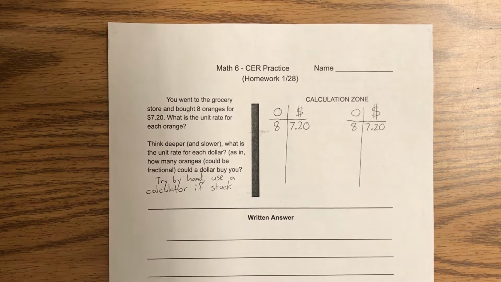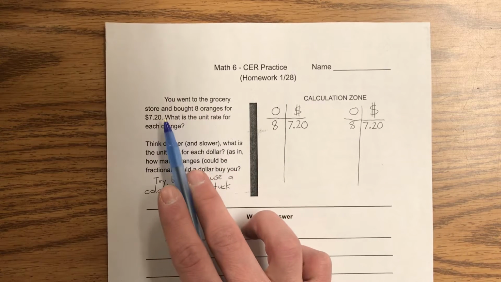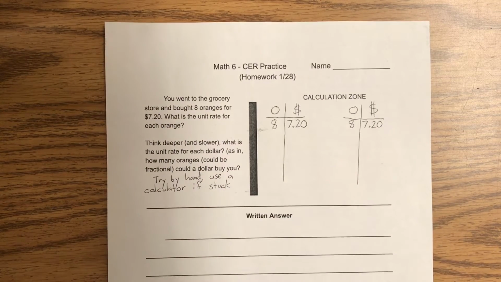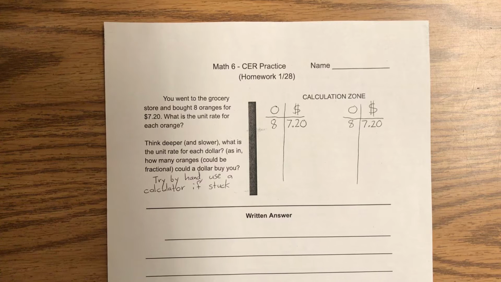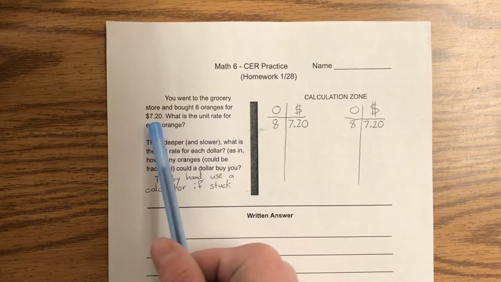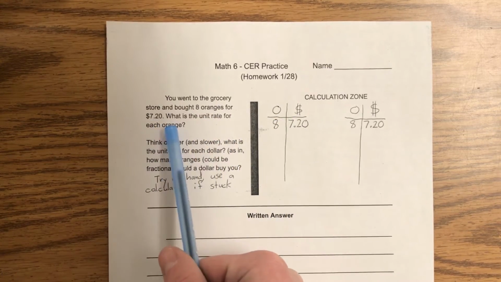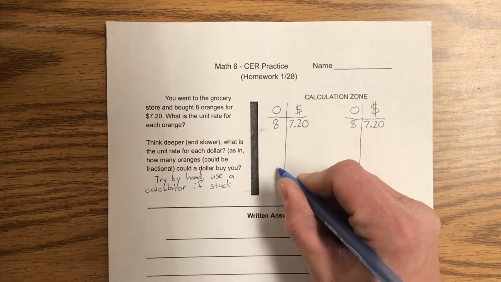So if you go to the grocery store and get 8 oranges and you pay $7.20, just common sense, first of all, $8 would mean that each one was a dollar. So if it's less than 8, you should already have an answer in your mind, something high, close to a dollar, like 80, 90 cents, but not over a dollar. As we set this up, we're asking, what is the unit rate for each orange? On my ratio table, I already know each orange means 1 orange. So I've got to get down to 1.